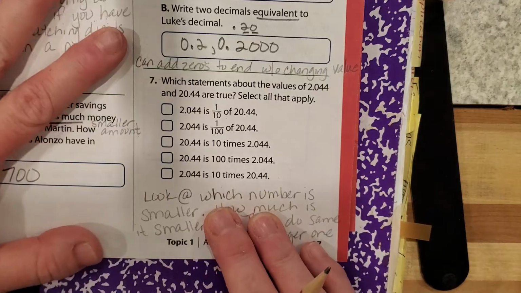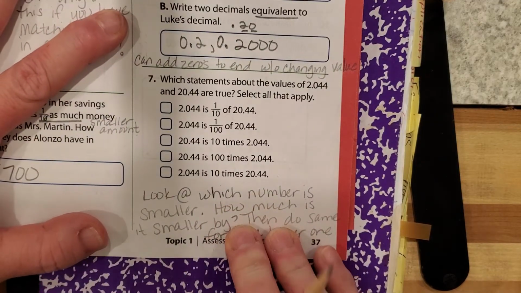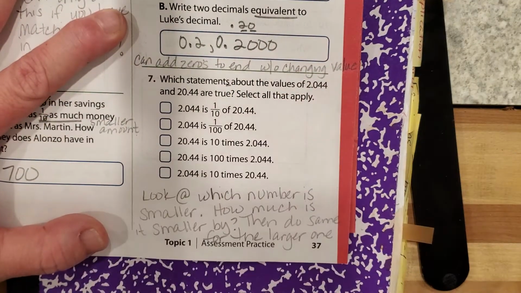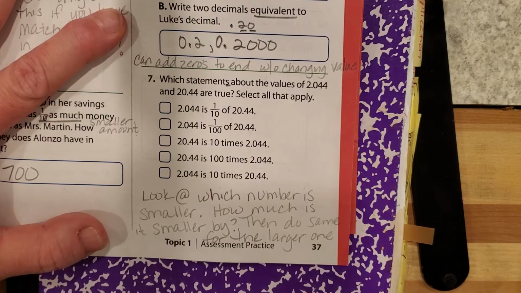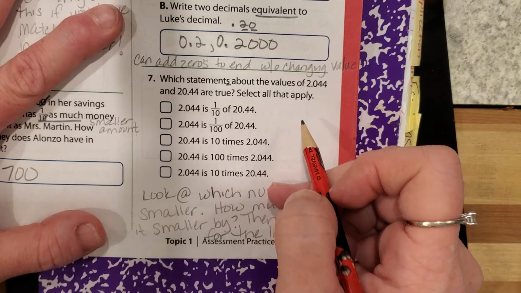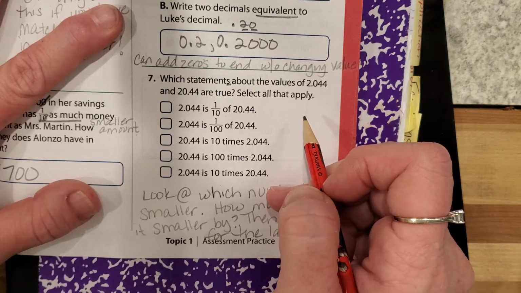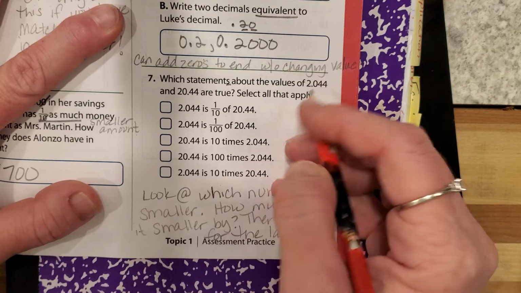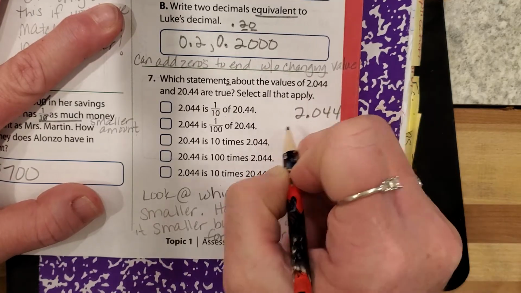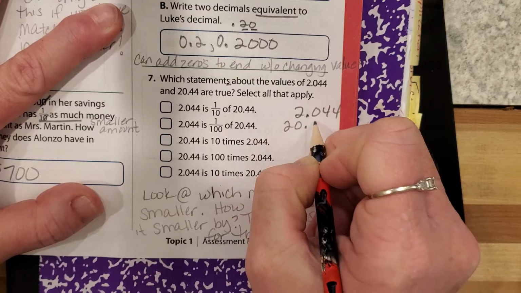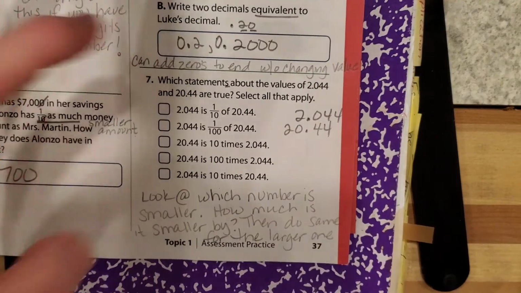Number 7. Which statements, notice this is statements, about the values of 2 and 44 thousandths and 20 and 44 hundredths are true? Select all that apply. So you have 2.044 and you have 20.44. So you can compare.